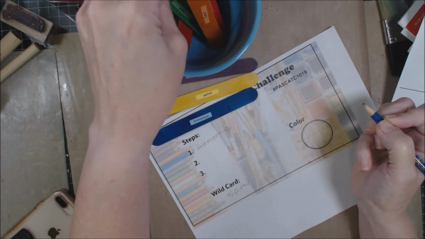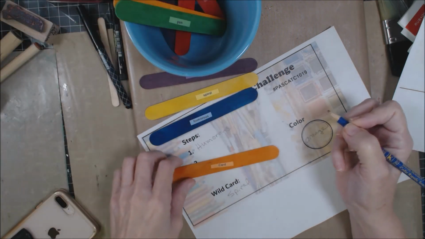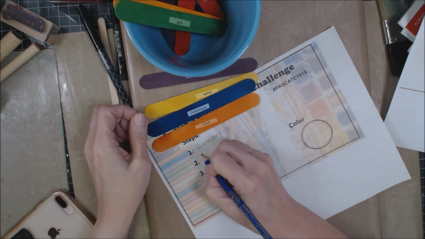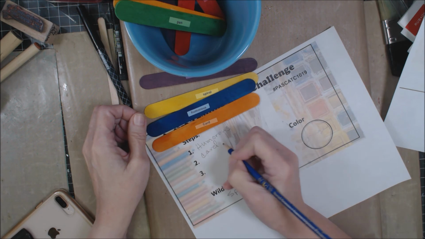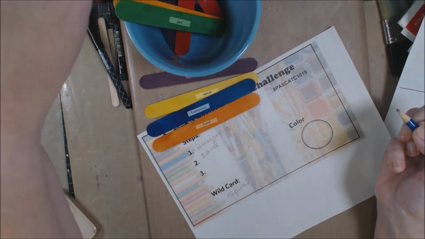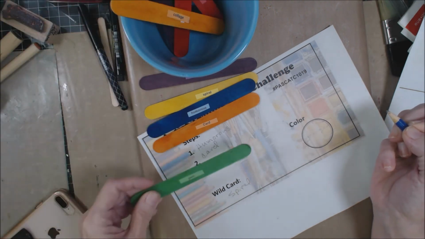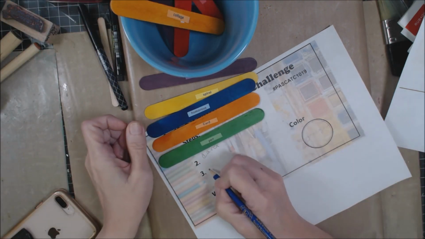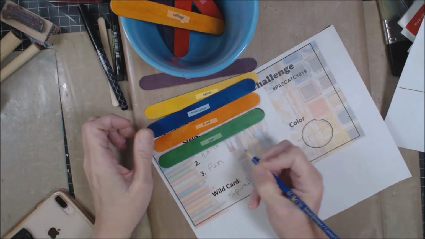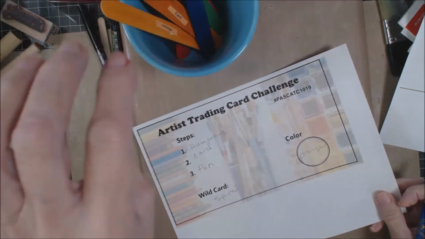And card. And let's see, what color don't we have out here? Green. Pen. Okay, so those are our sticks.